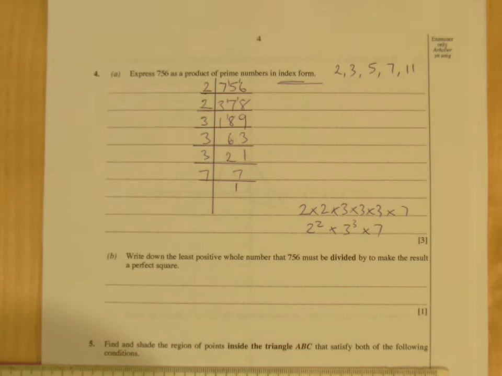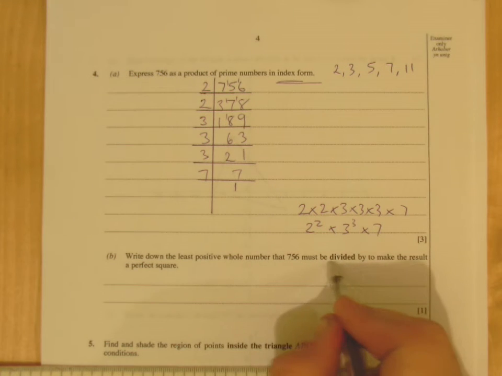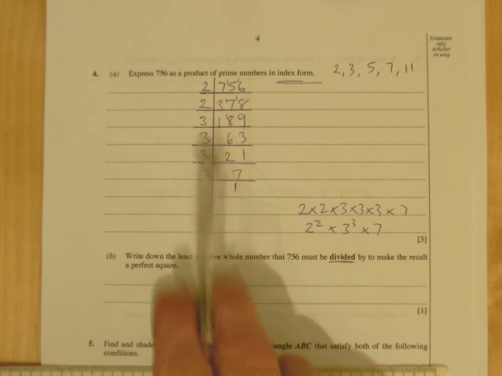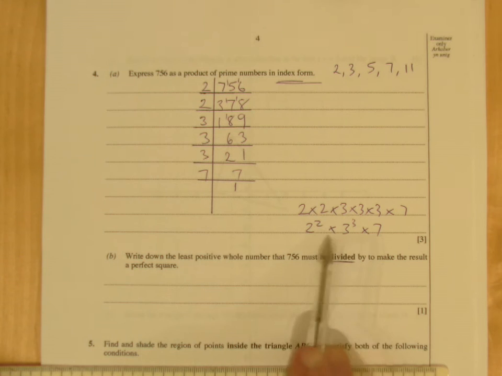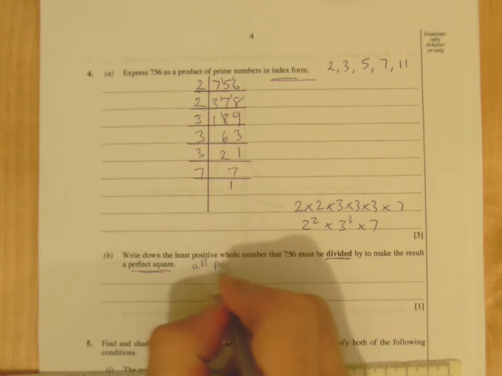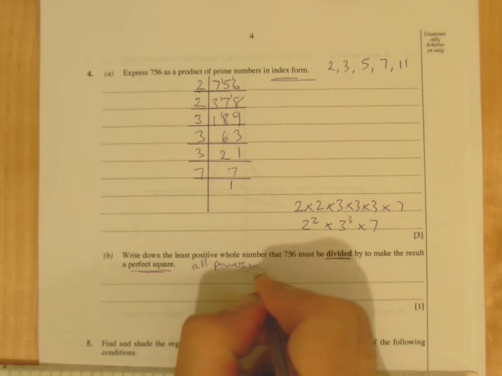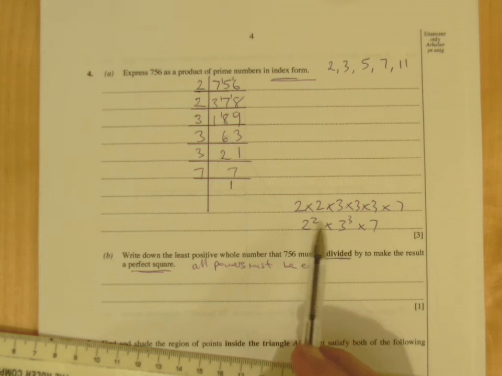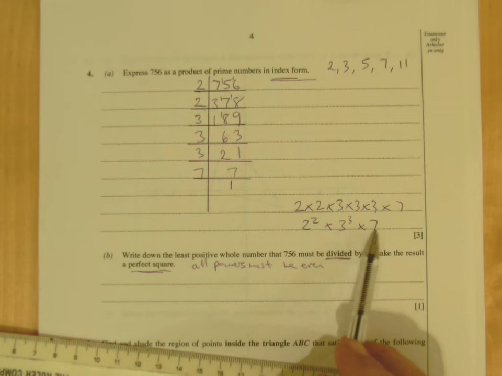Now part B, it says write down the least positive whole number that 756 must be divided by to make the result a perfect square. Now this says to be divided by, and it's using this number from part A. So you need to use this result here, and remember, for it to be a perfect square, all powers must be even. Now that's even, so that's great, that ticks the box, but that isn't, and neither is that.